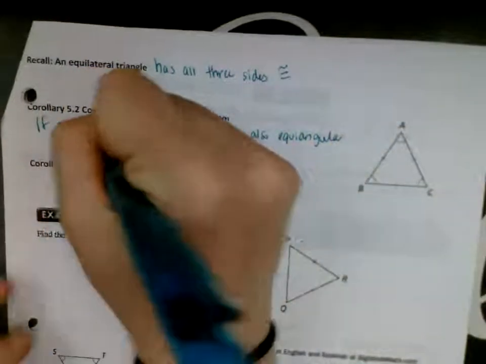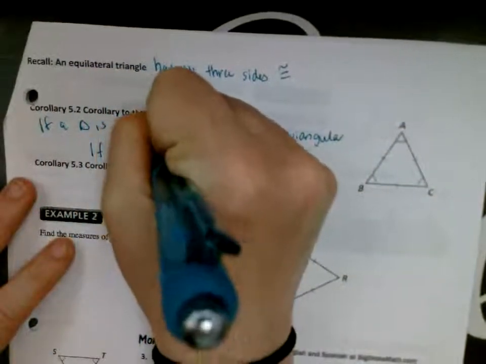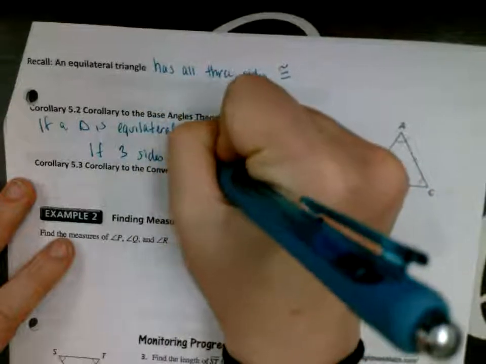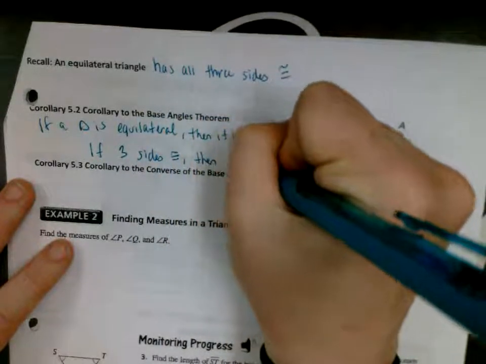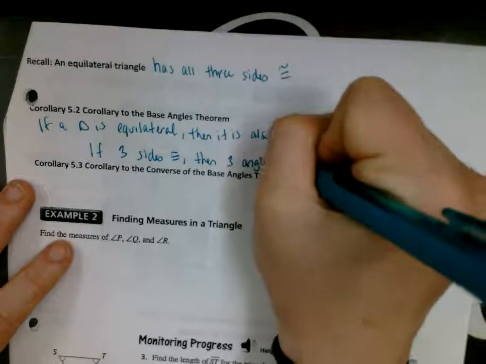Okay, so what that means is if three sides are congruent, then three angles are congruent.